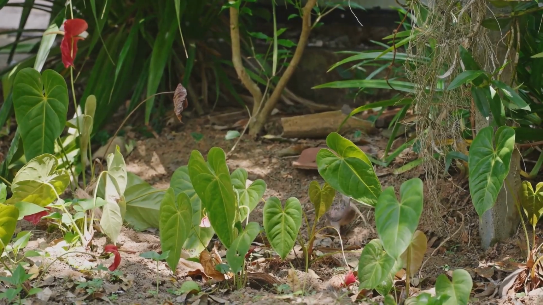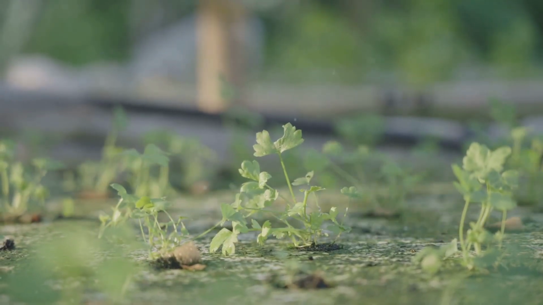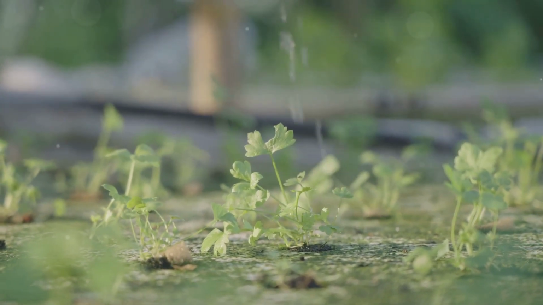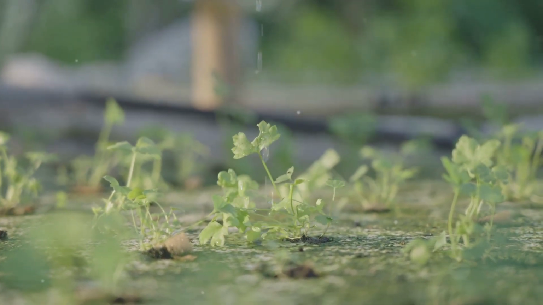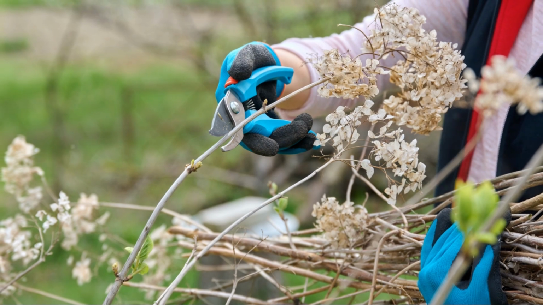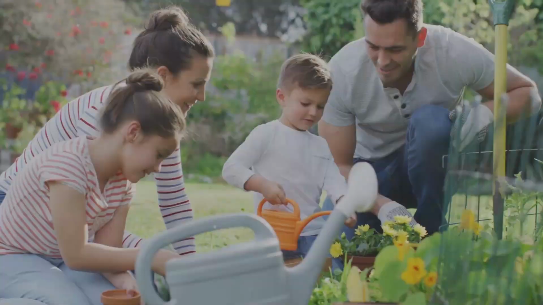Mistake: overwatering or underwatering. Solution: water deeply and infrequently, allowing the soil to dry out slightly between waterings. Monitor soil moisture levels regularly. Mistake: neglecting pruning.